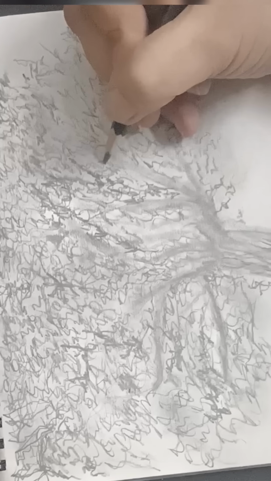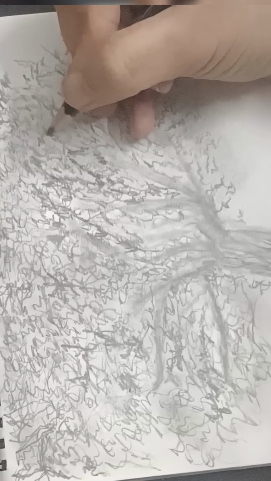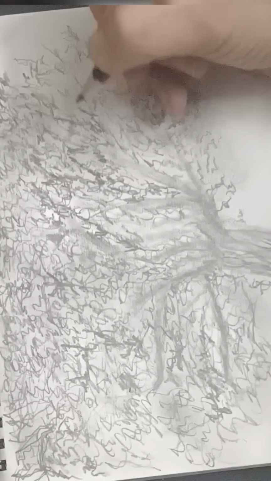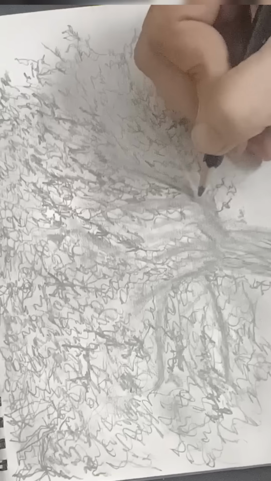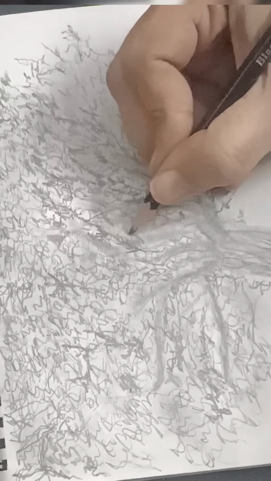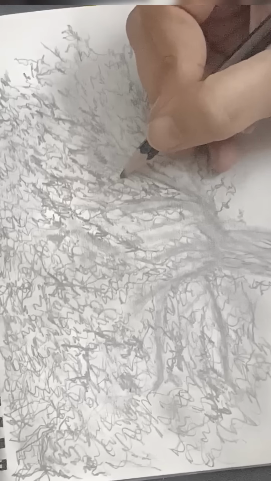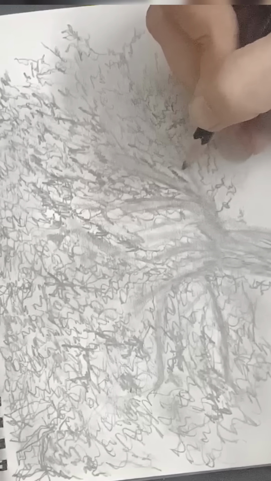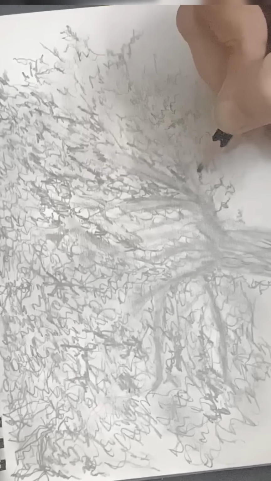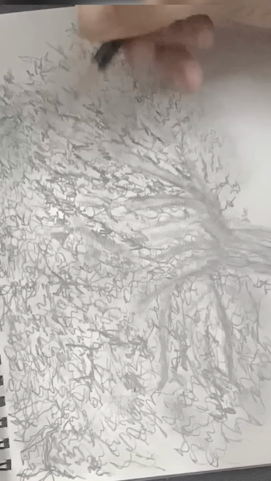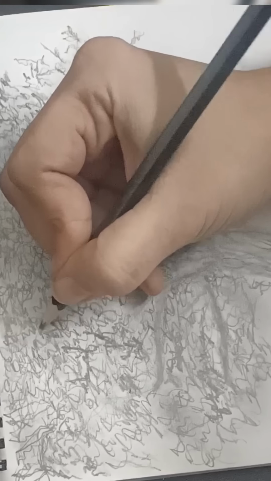In between, I'm darkening the scribbling part to give bounce to the tree and to give a leaf-like structure. When you look at it, really look that you're looking at a tree with lots of leaves on it.